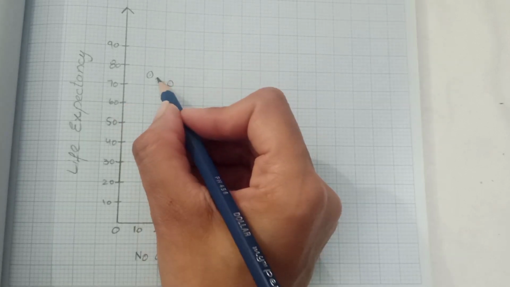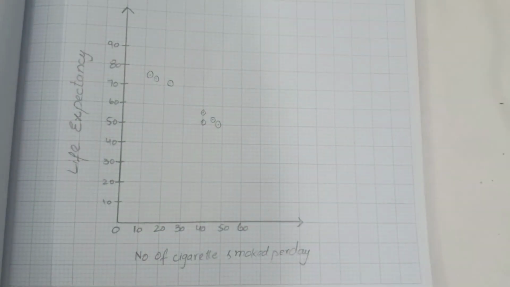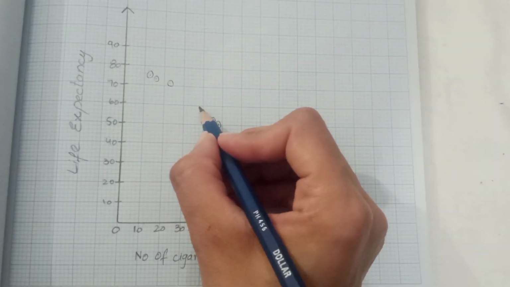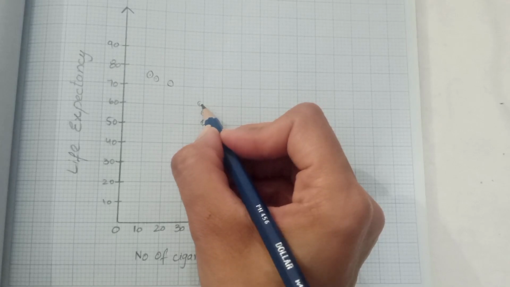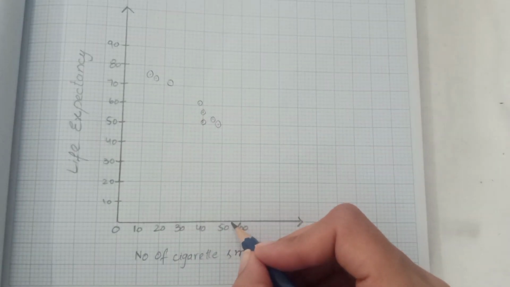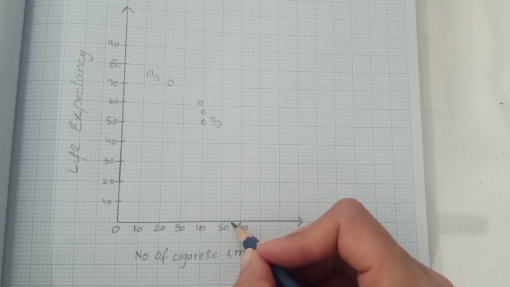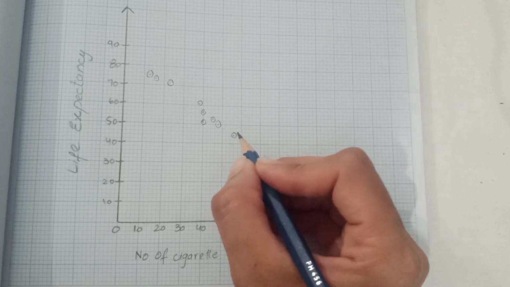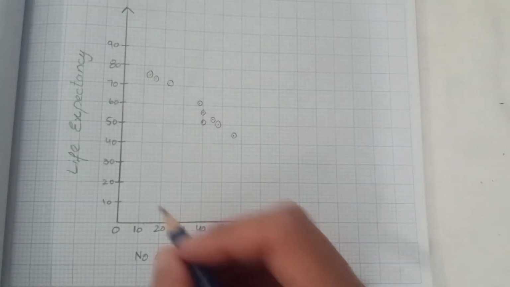72 and in the middle 73. And 38, 61. This is 38 and 60 and 61. And 56, 2, 4, 6, 56 and 44. And this is 44. 27, 64.